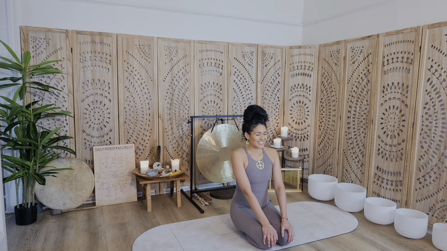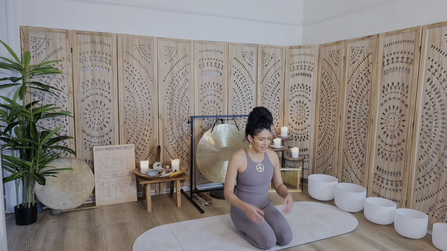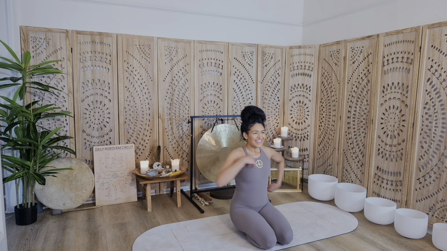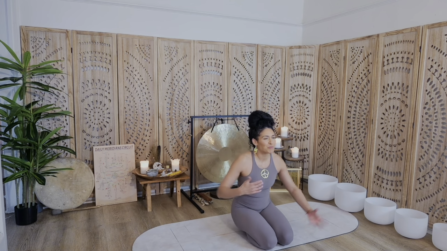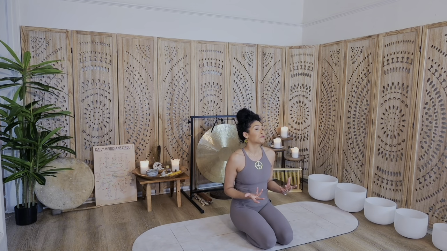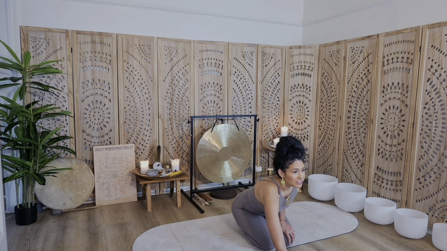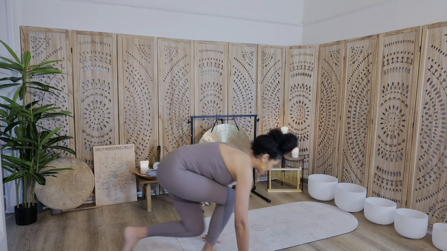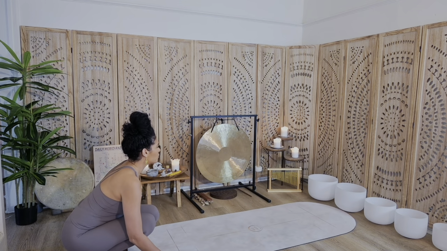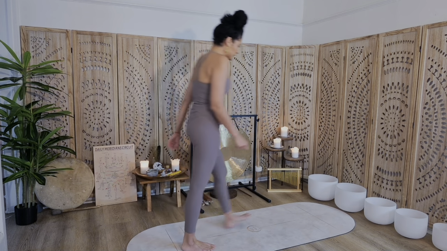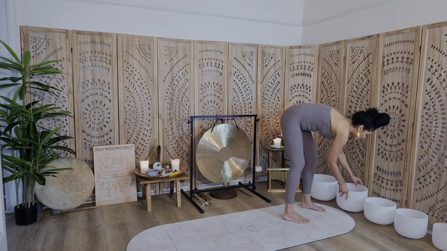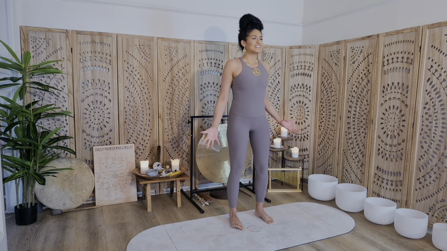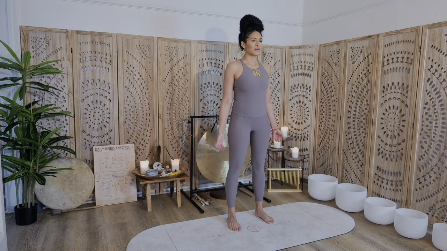So let's get started. Let's come to stand. Let's slowly make our way to stand and also clear anything out of your way. Maybe do one twirl and see if you have enough space around you to really move freely. All right. So I'll give you a second to do that, and we'll get started by making our way to stand. I'm just going to move this over a little bit from my singing bowls. All right, so we'll make our way to stand, and our feet are about hip distance to start.